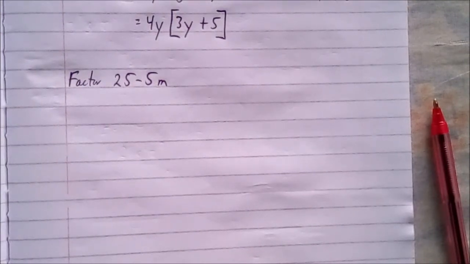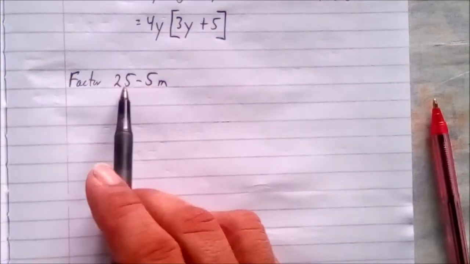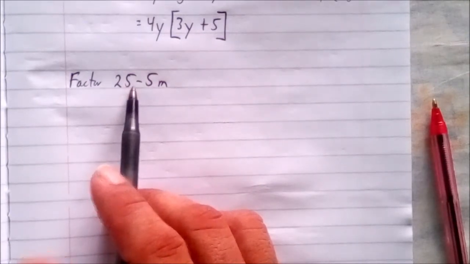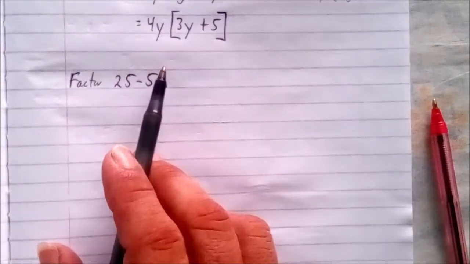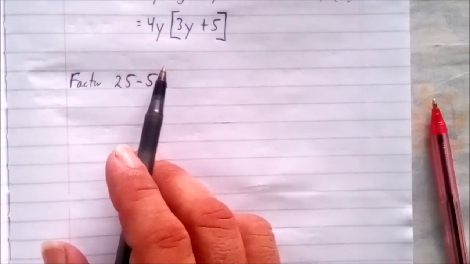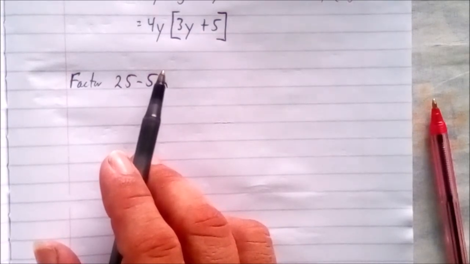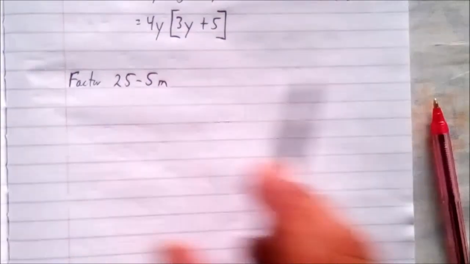We will prime factor each coefficient of each term. Then we will write each term of the polynomial as a product, which we just did a while ago, of the greatest common factor and one other factor. Why? Because we can then use the distributive property to factor out the greatest common factor.